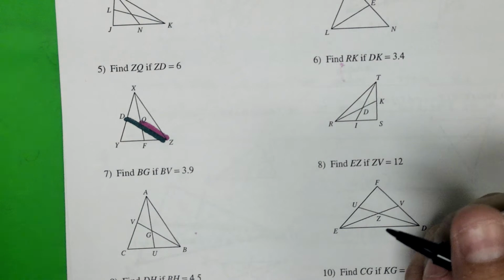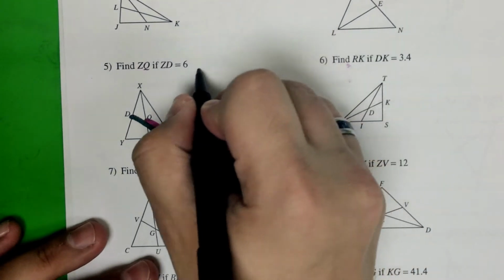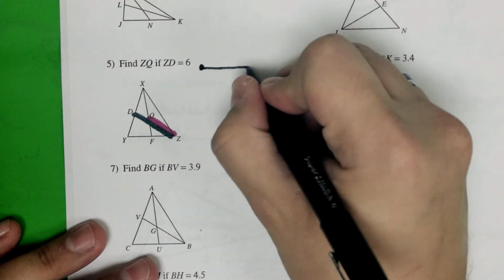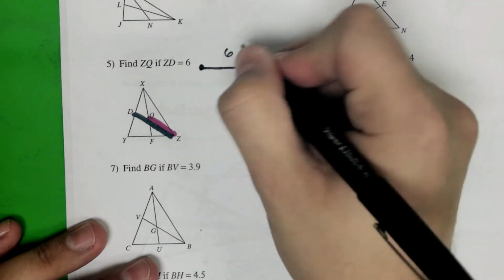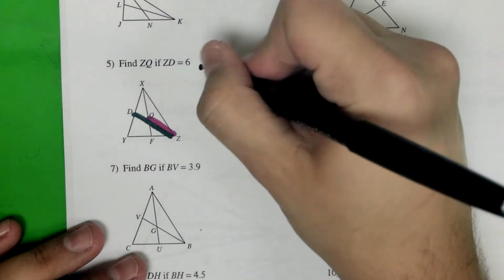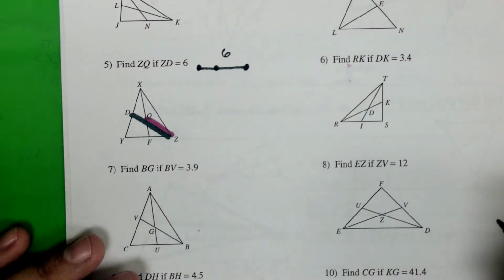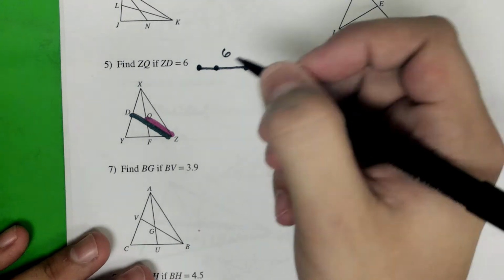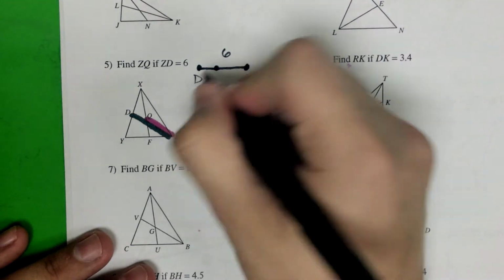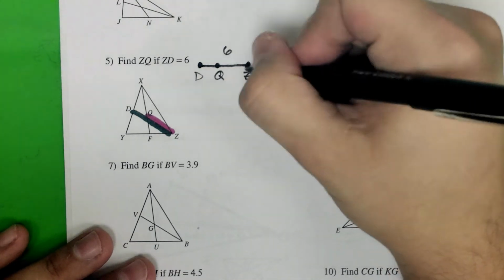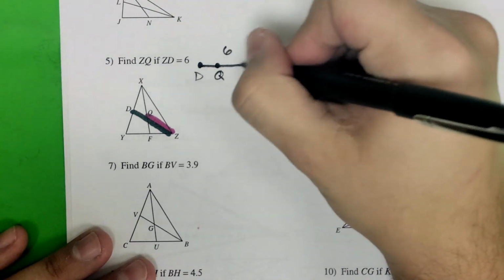Now, if you think about it this way, I've got a segment that's 6 units long, the whole thing. There's a point somewhere on there closer to one of the sides. And so, in this case, we're going to say that this is D, Q, and then Z. We're trying to find QZ, or ZQ.